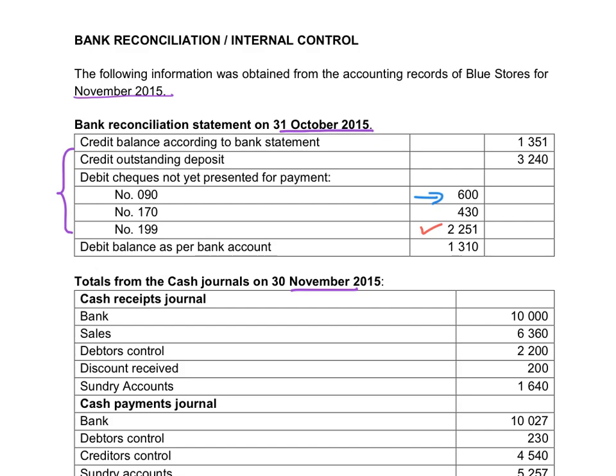It was still not presented. So there's two options. They will either give you additional information that you know what you have to do with check number 170. If they don't give you any additional information, it means that you will have to go and show it as an outstanding check in the new bank reconciliation statement for November.